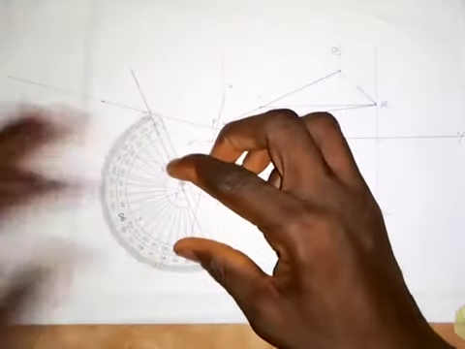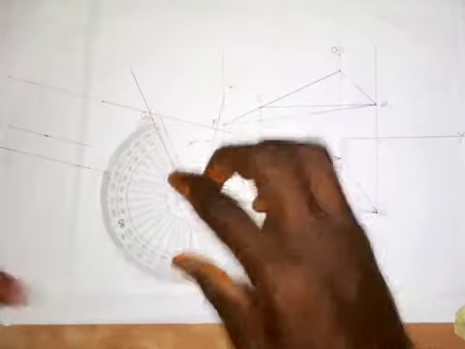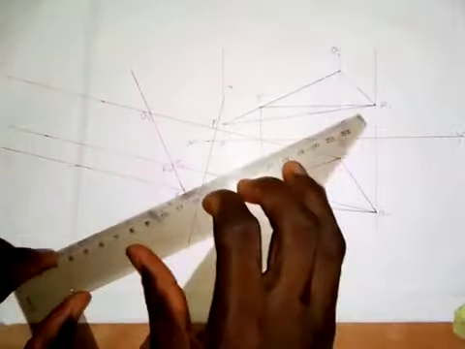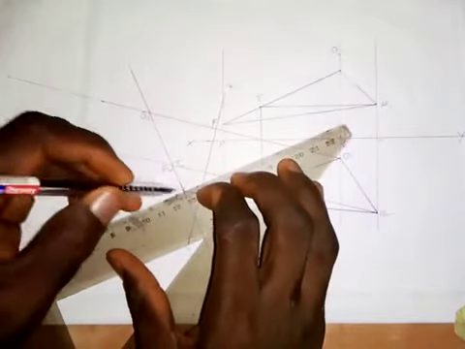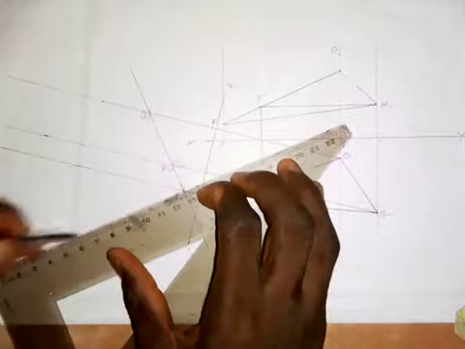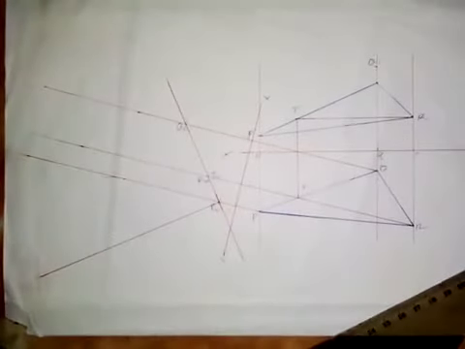Then I mark a point here and draw a line through this point, so it will be at a right angle to this line. I believe you can see it. Let me move it here a bit so that we can see the whole thing.